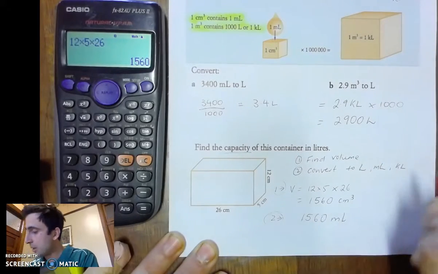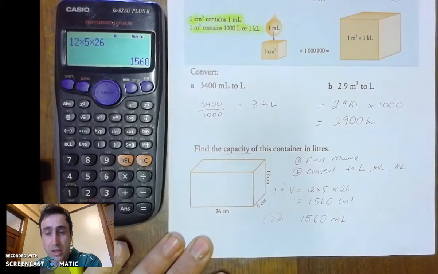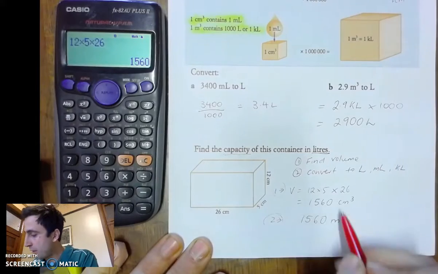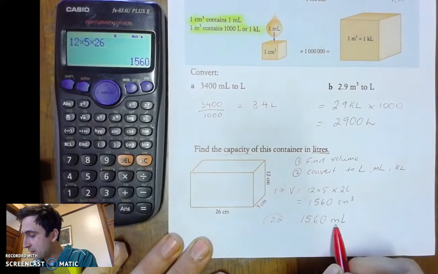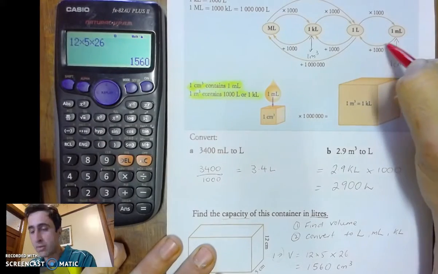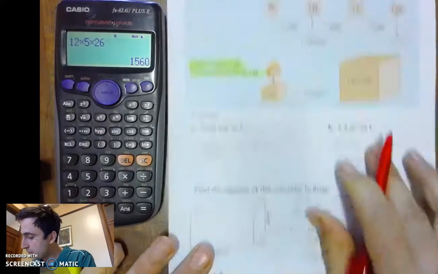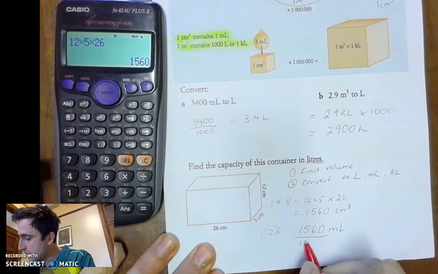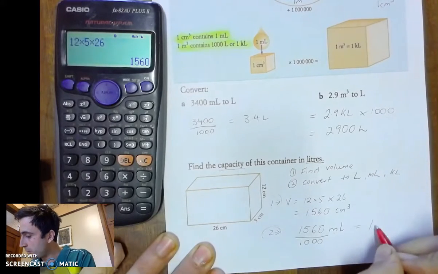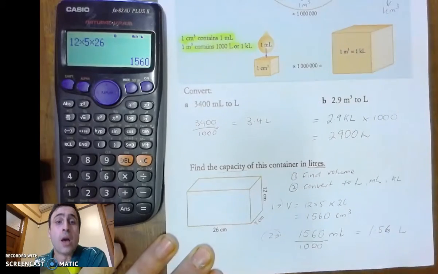But is that what the question asks? No, because it's asking in litres. So now we have to convert that into litres. To go from millilitres to litres, we have to divide by 1,000, which equals 1.56 litres. Hope that helps.